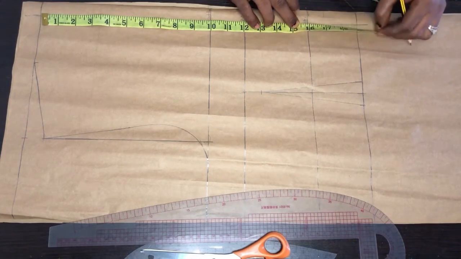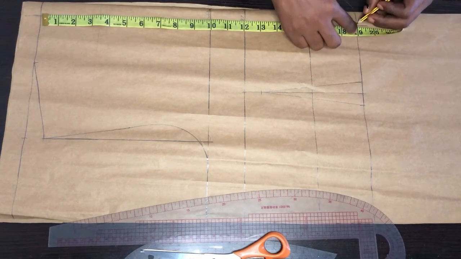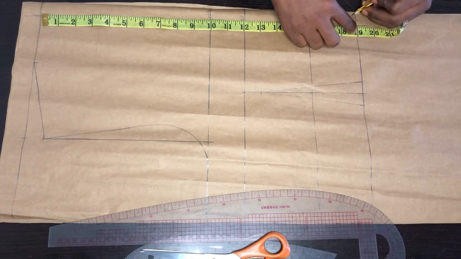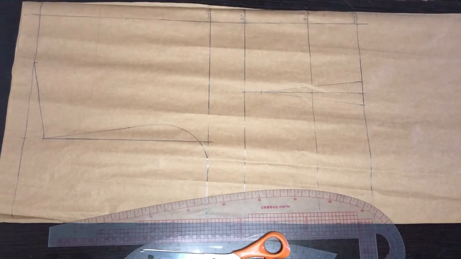Then this is the half length, 19 inches. Please always label your patterns. So now let's continue.